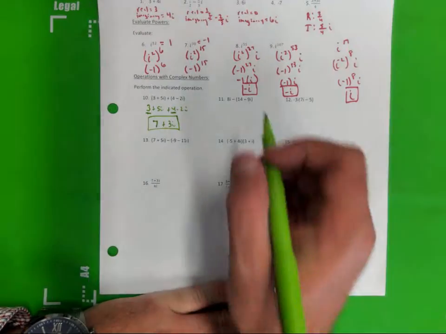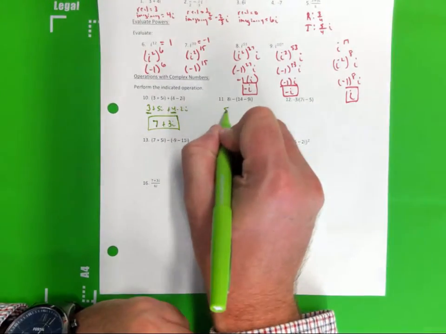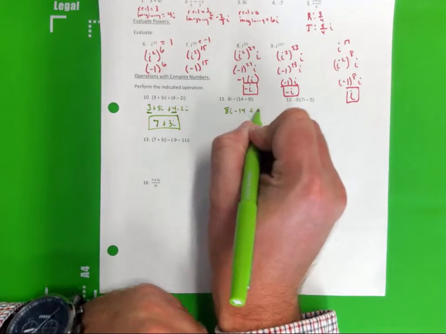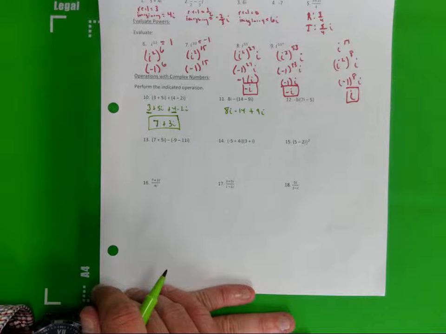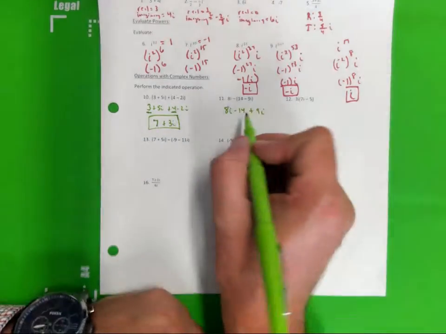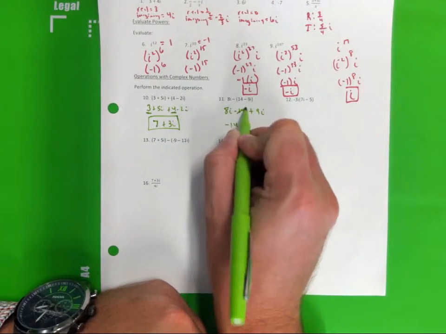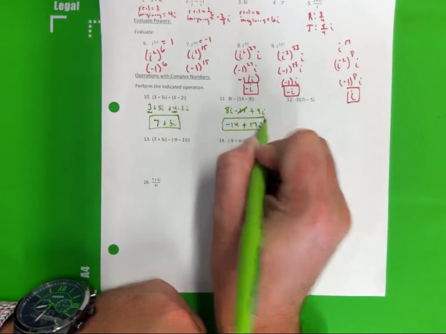Number 11. What does this minus do to everything in that parentheses? Changes sign. So I'm going to rewrite it as 8i minus 14 plus 9i. What would you put first? Would you put your real part or imaginary? So I got negative 14. 8 plus 9 is 17. That's your answer.